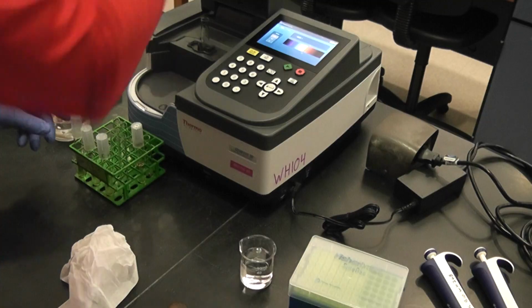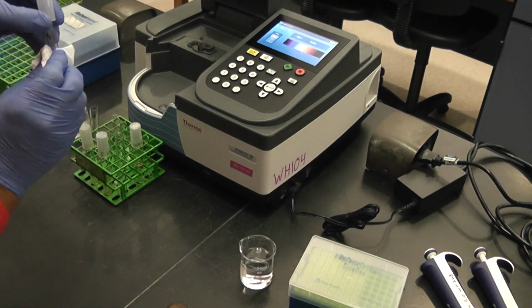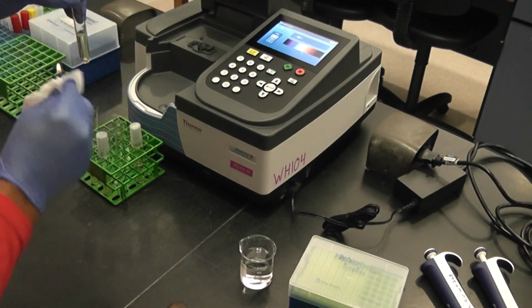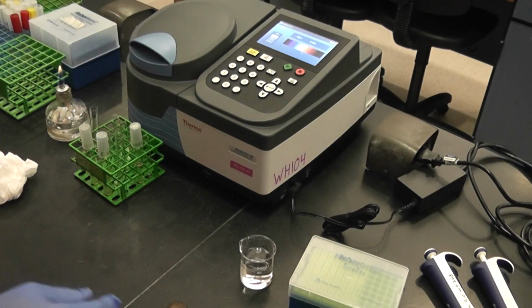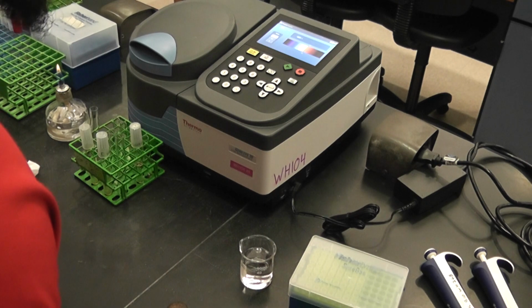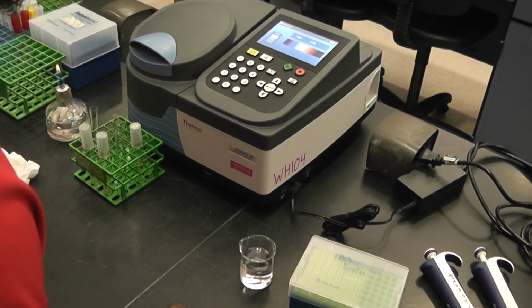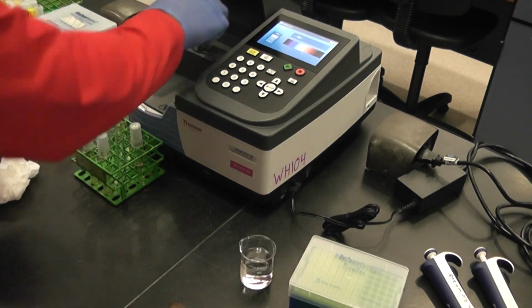I'm going to pull it out. I'm going to put the first one in there. The first one had only 100 microliters of bacterial culture. So this one, the absorbance reads 0.069. Pull that out.